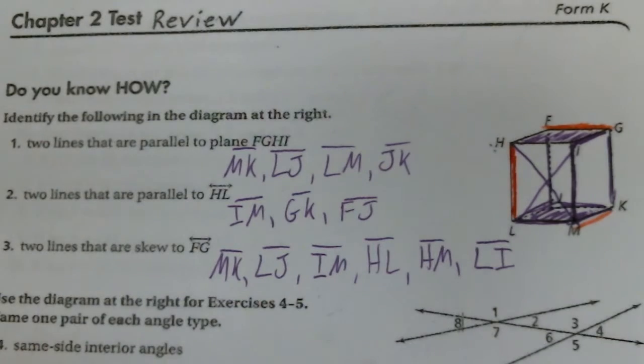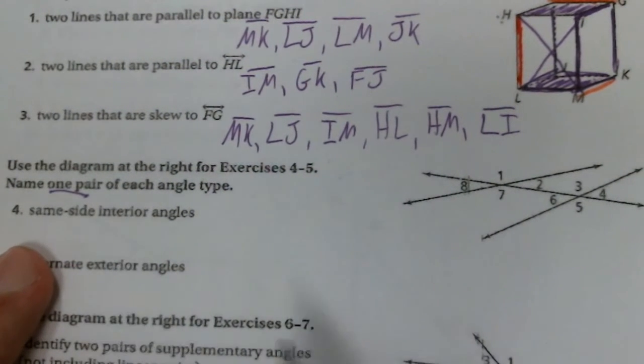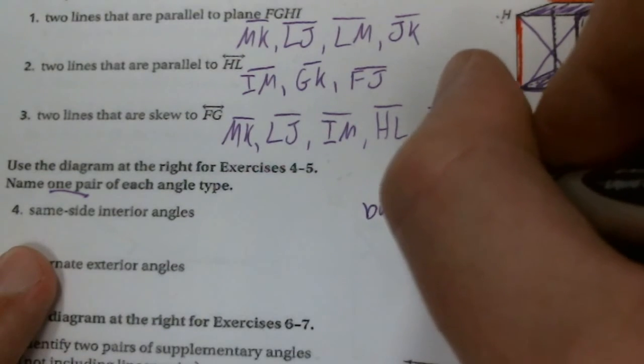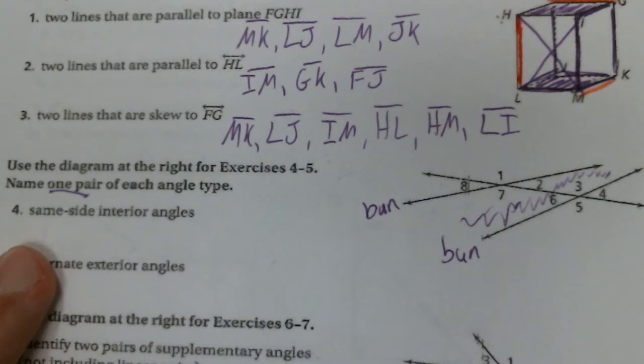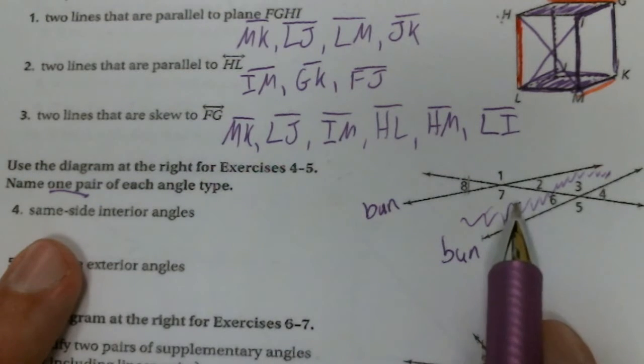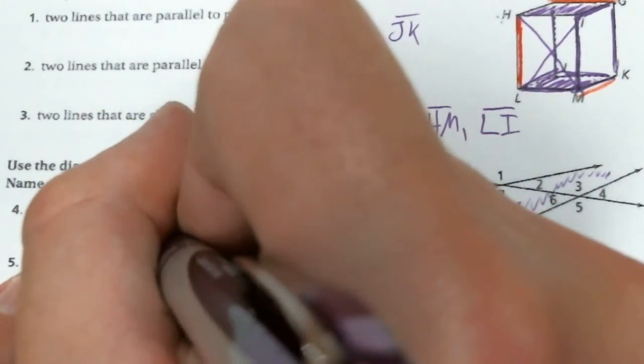Okay, number 4, give me one pair of same side interior angles. Okay, so remember, same side interior is inside the sandwich. So we've got to be inside, in between the buns of my sandwich. So interior is inside the hamburger. And they've got to be on the same side of the transversal. So they either both have to be below or both be above. So in this case, I could say angles 2 and 3. That works. Or I could say angles 6 and 7.